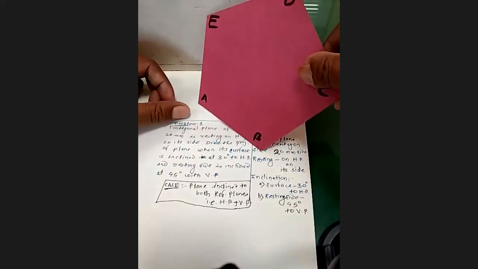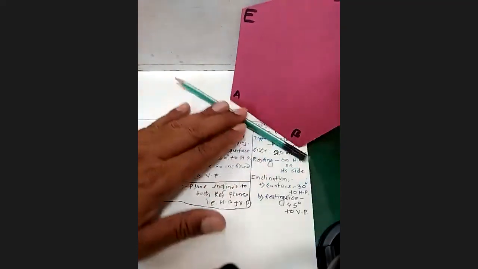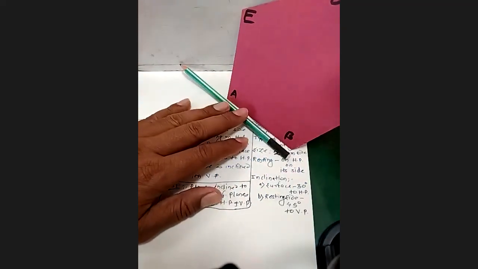But the second thing you must remember, the resting side becomes 45 degree inclined to VP. This side simultaneously is supposed to be at 45 degree with VP. Are you getting this?